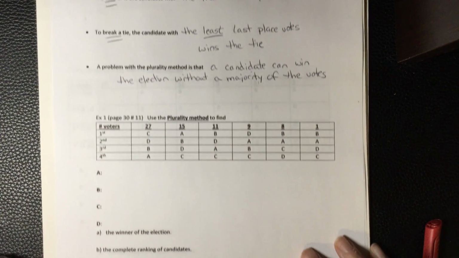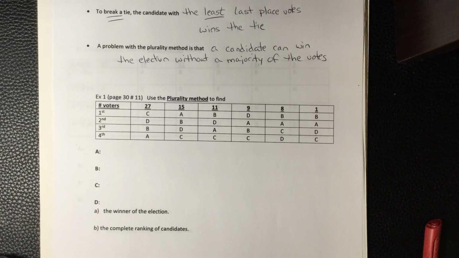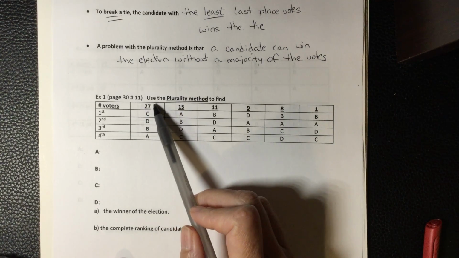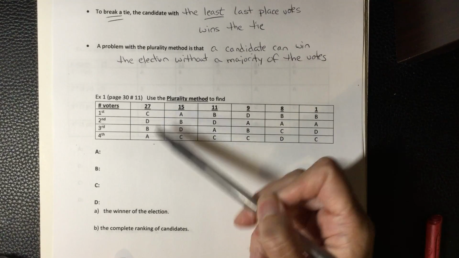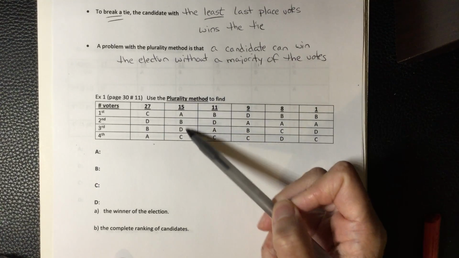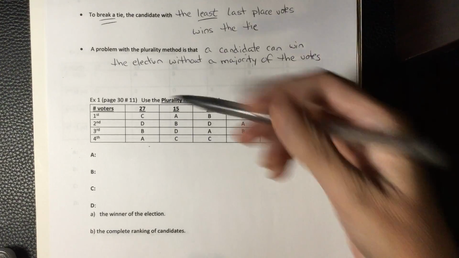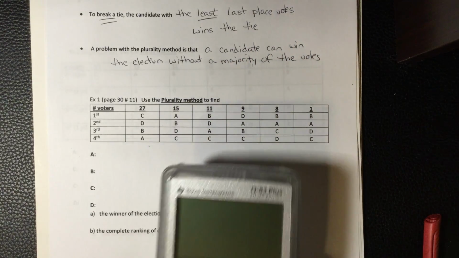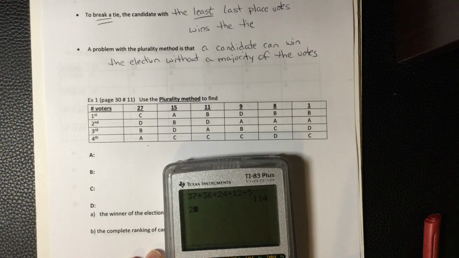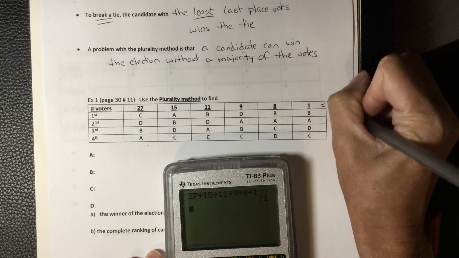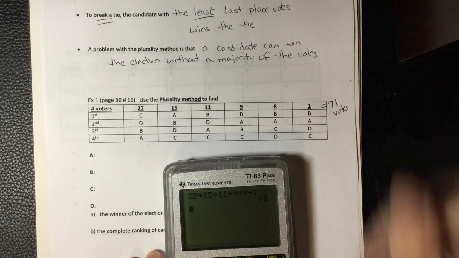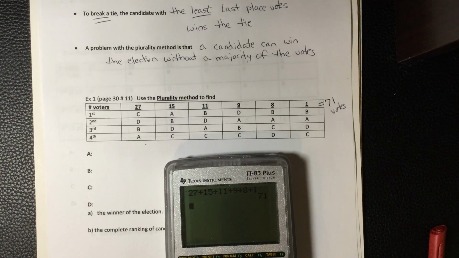Okay, so for our example, here we have our preference schedule. Remember, up here we have the number of voters that ranked the candidates in this way. So 27 people chose this ranking, 15 chose this ranking, and so on. It's always a good idea to get the total number of votes, so I'm going to add up all of these numbers across the top. I'm going to grab a calculator for that really quick. We have 27, 15, 11, 9, 8, and 1, and that comes out to a total of 71 votes. Always a good thing to have handy.